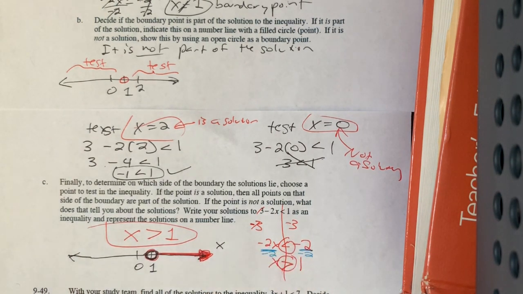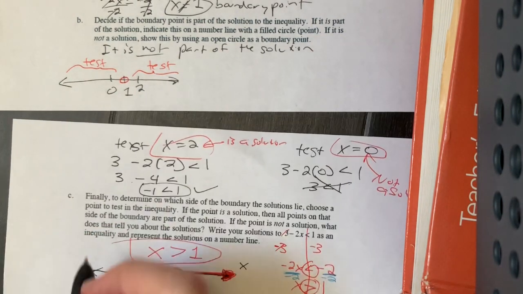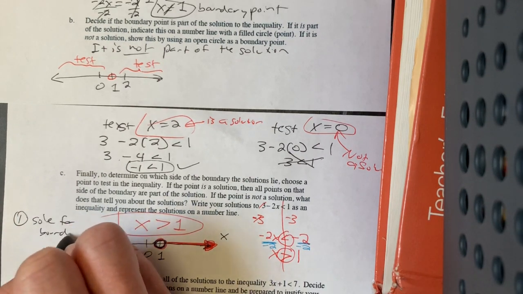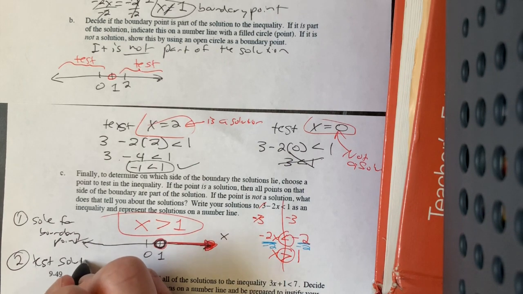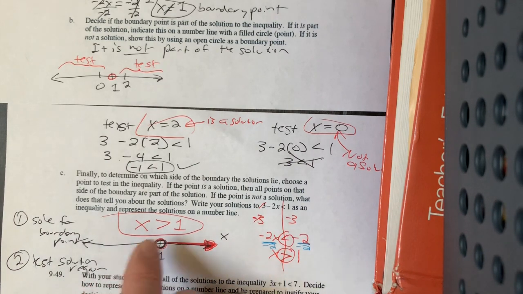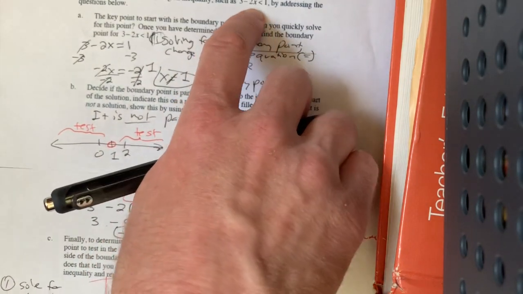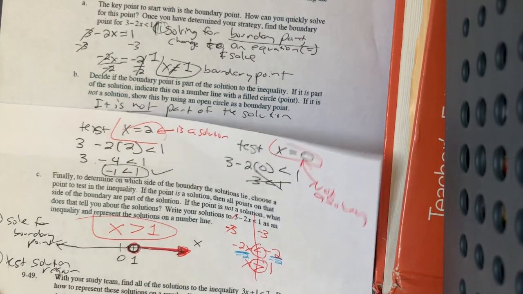So when you divide by a negative number or you multiply by a negative number, you've got to flip the signs. That's just a rule you've got to remember if you're solving them this way. So I would recommend doing it the way the book does it, okay? Which is 1, solve for the boundary point, and then 2, test the solution region. And your solution region for an inequality like this, where we don't have any squaring or opposite values or anything like that, is just going to be one direction of the boundary point. And here's our solution.